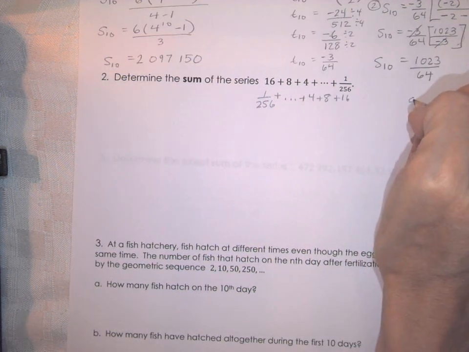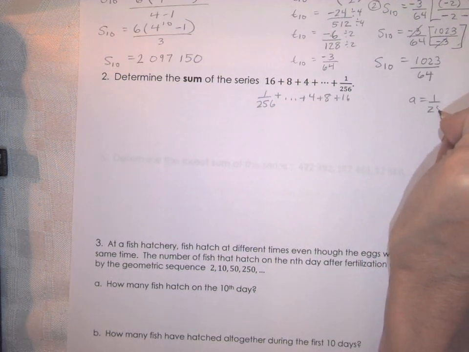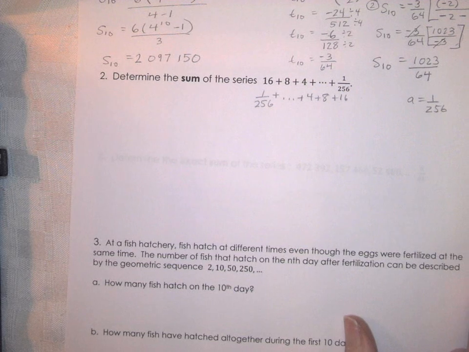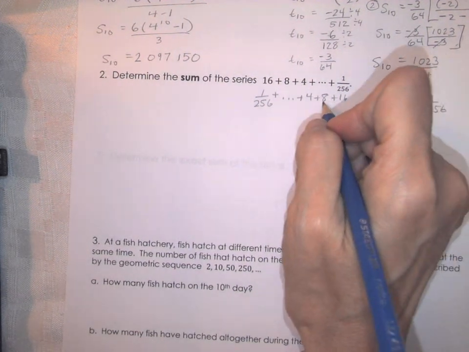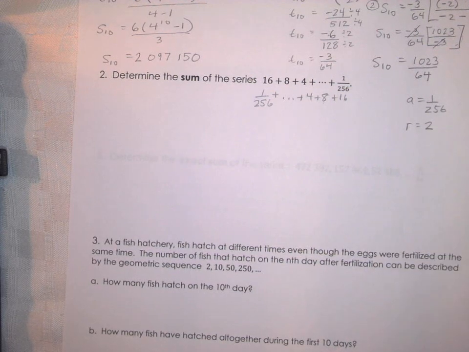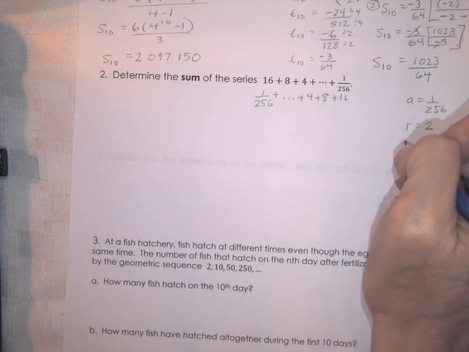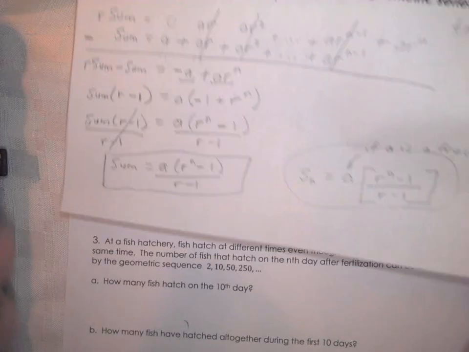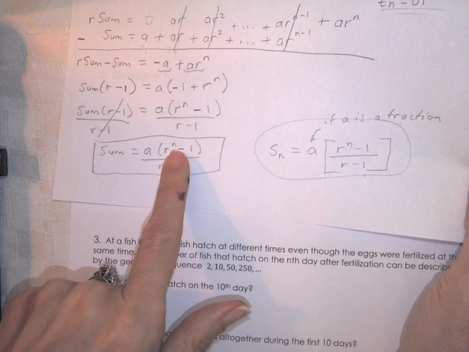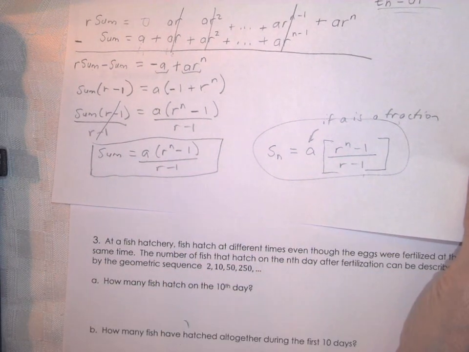So now I know a is 1 over 256 because I turned my series around because it's still going to have the same sum. And now r would be like 16 divided by 8, which is 2. Very easy r number. But I don't know how many terms are in the series. And I need to know that because in the formula for the sum of the series, I need to know n, the number of terms in the series. Okay?